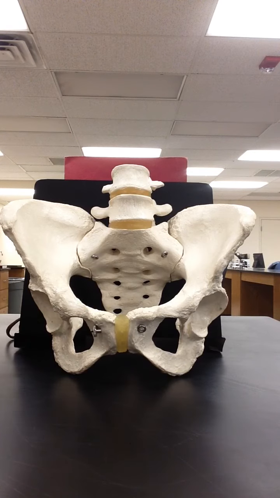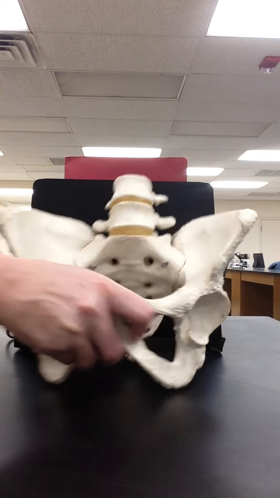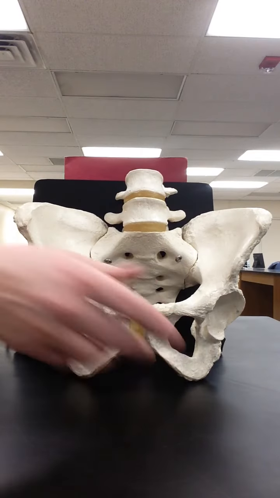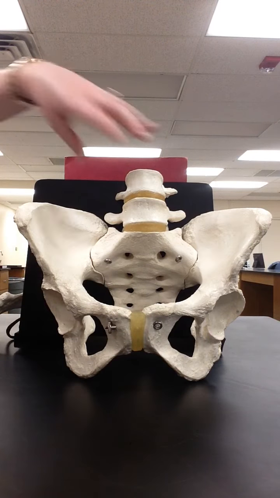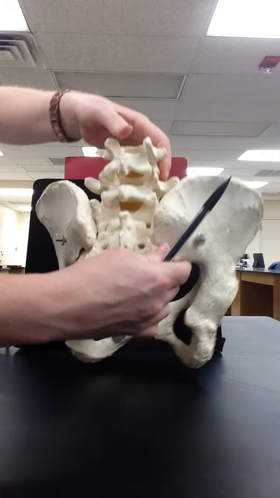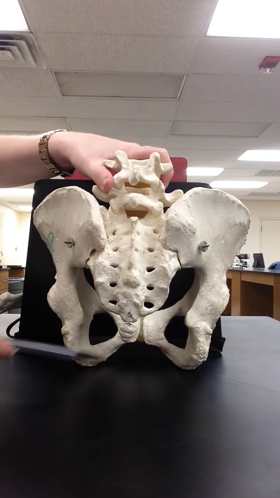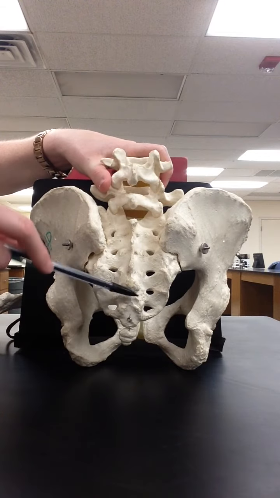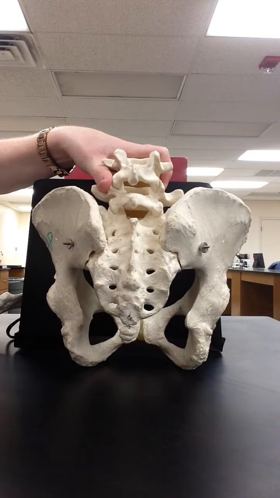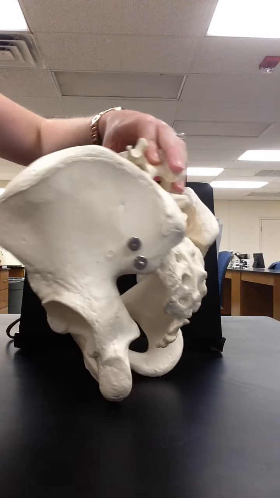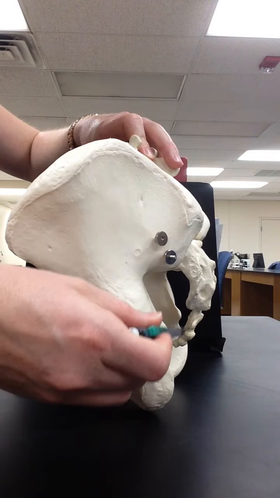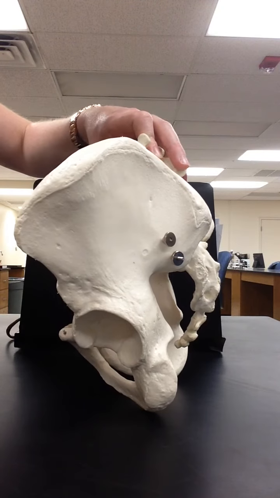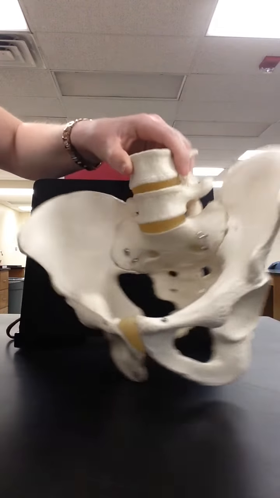Now let's compare the female to the male. Also, before I move on, you can also tell by the coccyx. In females, we have a coccyx that will run straight down inferiorly, whereas in males, it will actually curve anteriorly. You can see how the coccyx is making a curve there. So that's a sure way to tell that you're looking at a male.